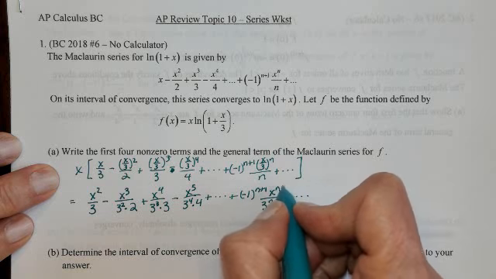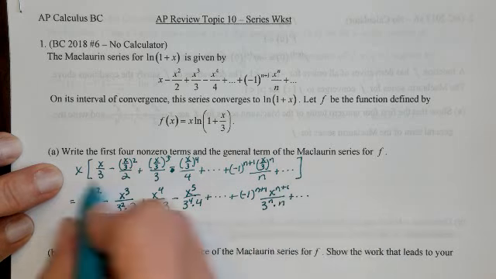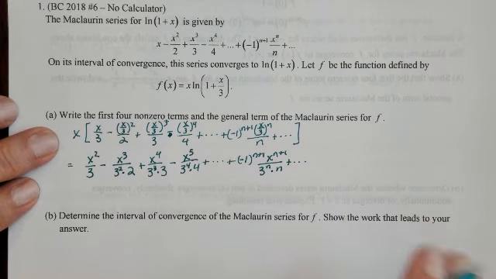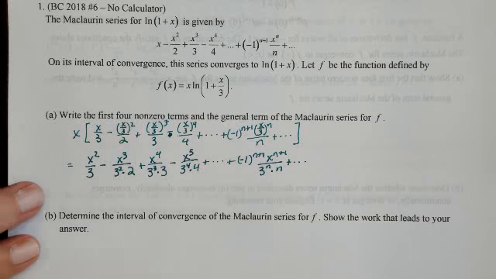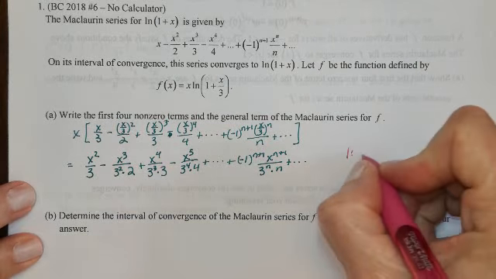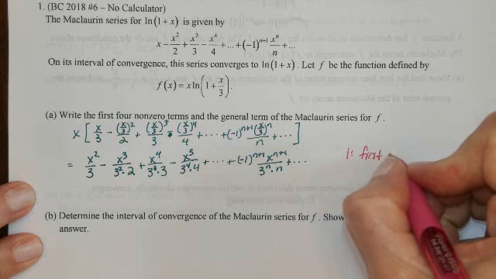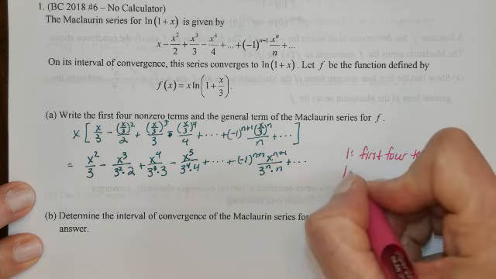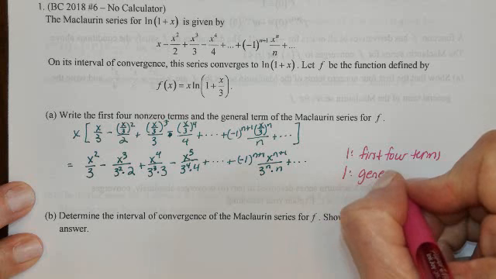I'm sorry, x to the n plus 1. I need to multiply that by this x, so x to the n plus 1. Okay? That was worth just 2 points. 1 point was given for the first 4 terms, and 1 point was given for the general term.